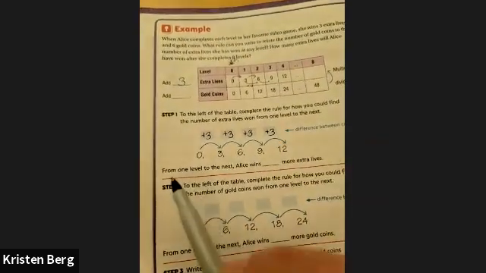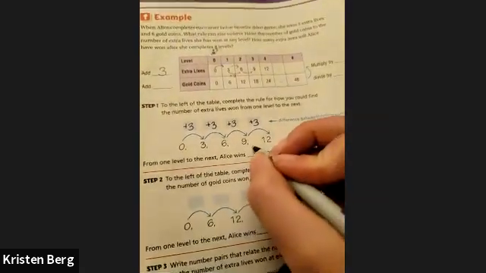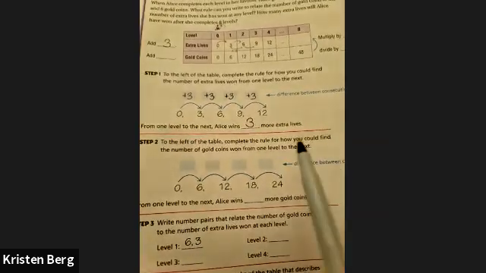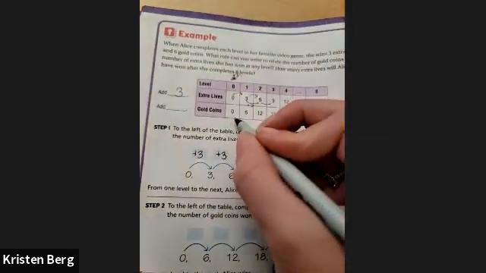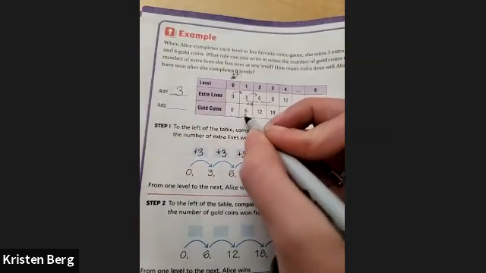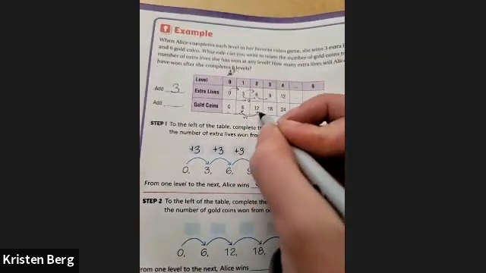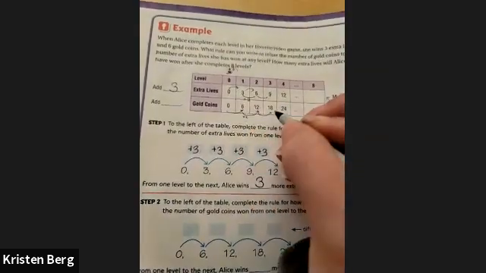Now, from one level to the next, how many more extra lives does Alice win? She wins 3 extra lives. Then to the left of the table, complete the rule for how you could find the number of gold coins won by each level. So now we're going to talk about the gold coins. If you times, that would be 6 times 2. So then does 12 times 2 equal 18? It does not. So that does not work.